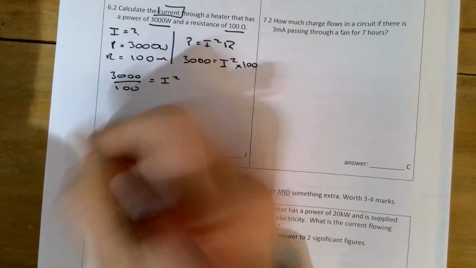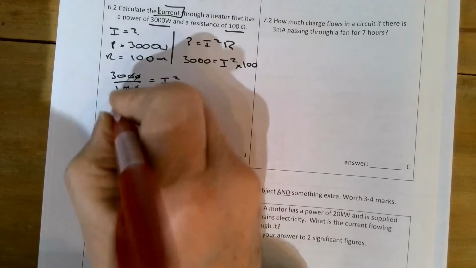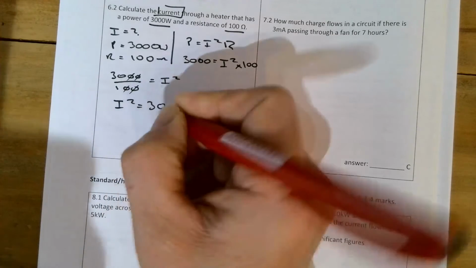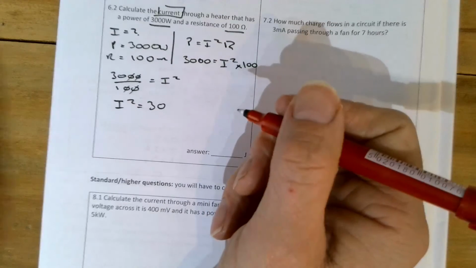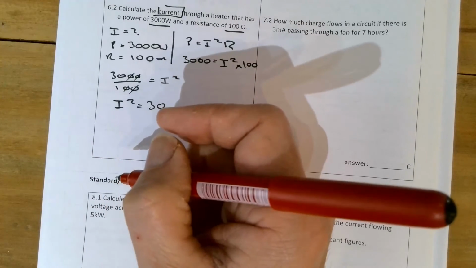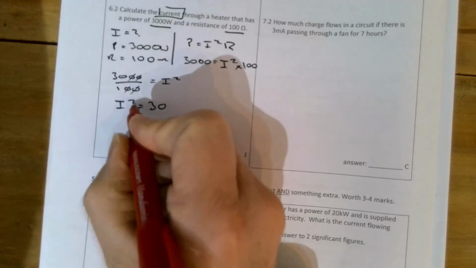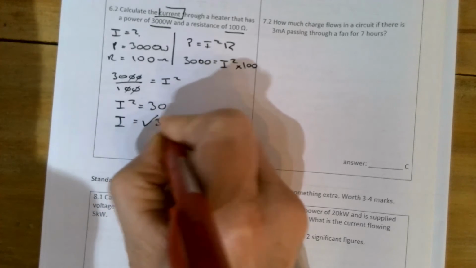So what I'm going to do is just cancel those. That means I've got I squared is equal to 30. So I need to do the opposite to I. The opposite of squared is square root. So I is equal to the square root of 30.